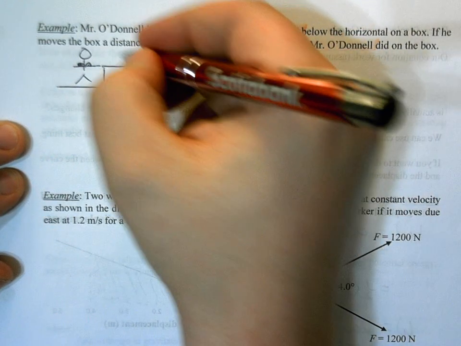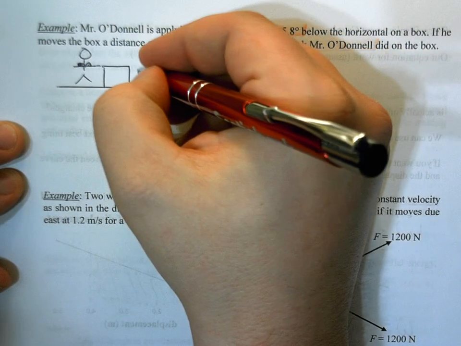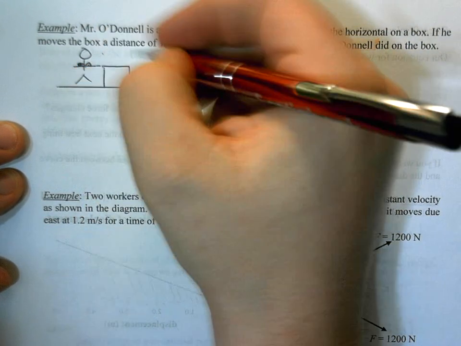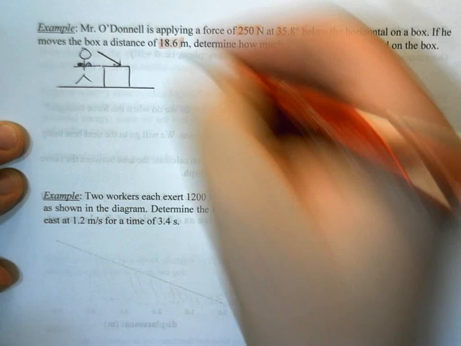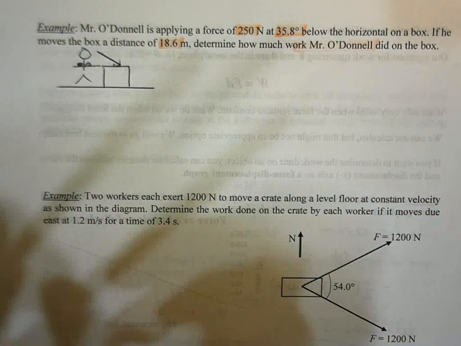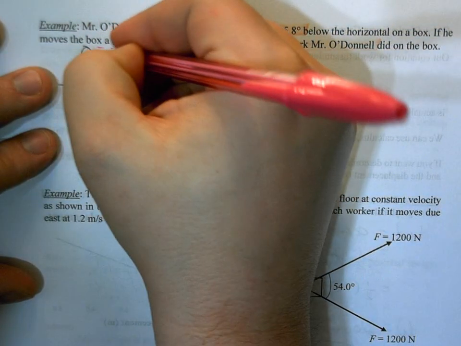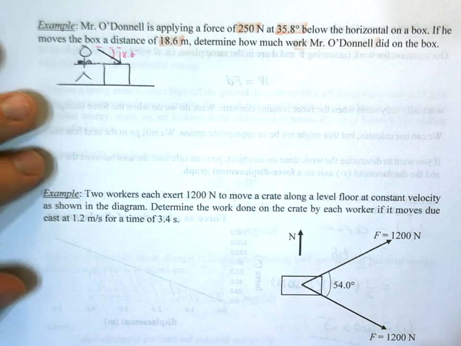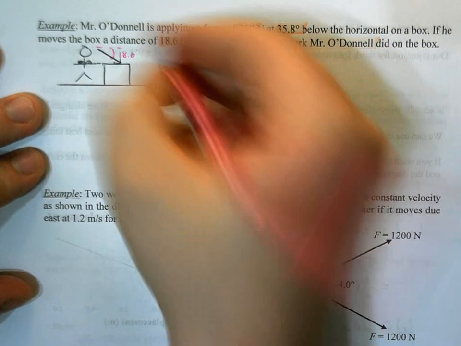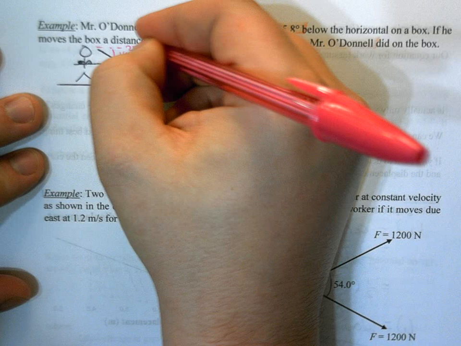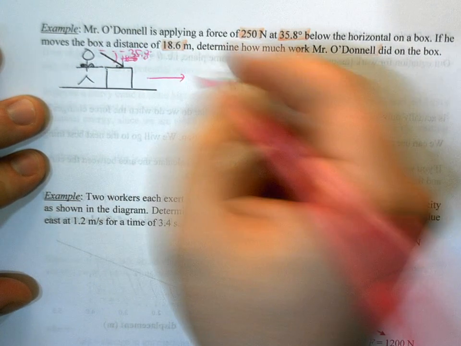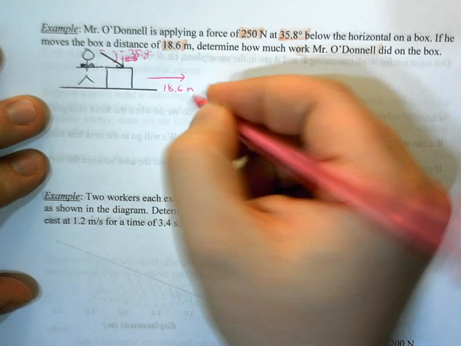The force being applied on this thing is acting down at an angle of 35.8 degrees from the horizontal, and then it's going to end up moving 18.6 meters.